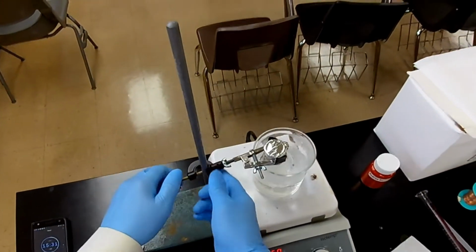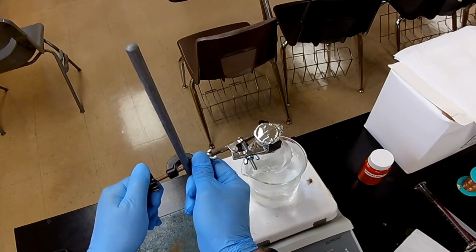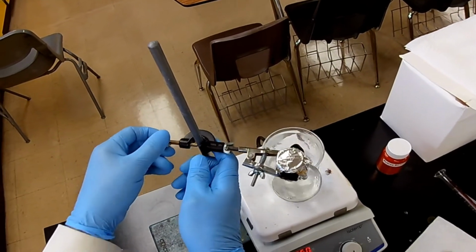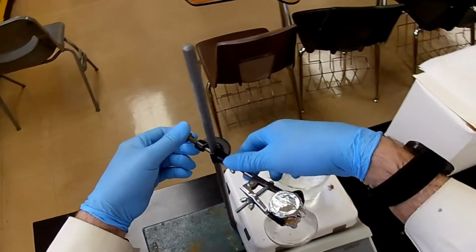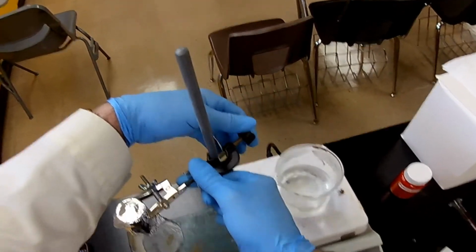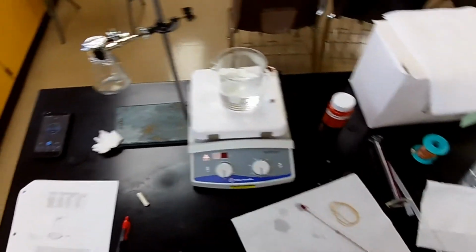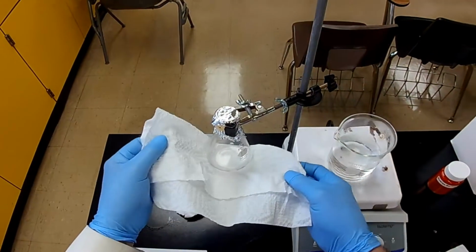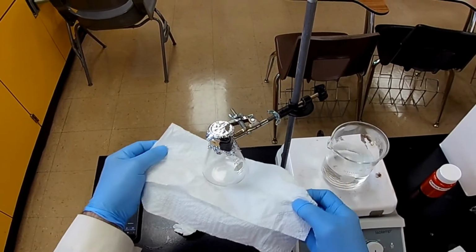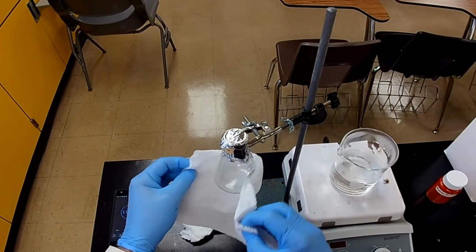Okay, so that's our temperature, 99 degrees. And now we're going to pull this out of here and let it cool down. Turn the water bath off. And we'll just dab some water. A lot of it, we hope, will evaporate.